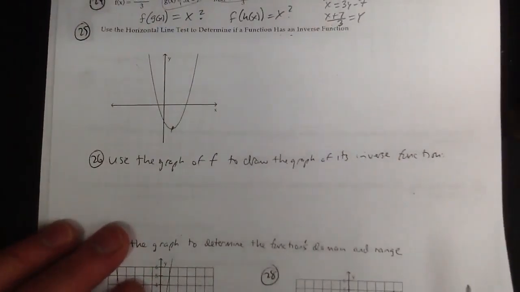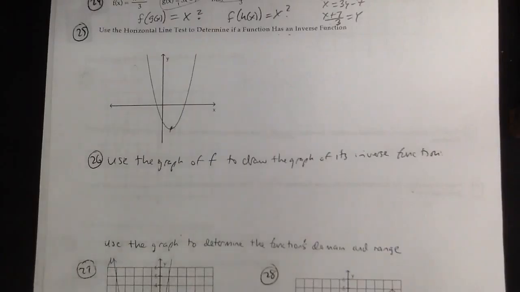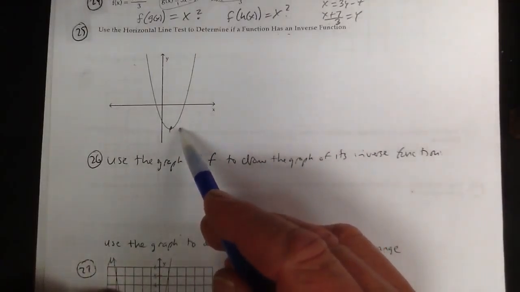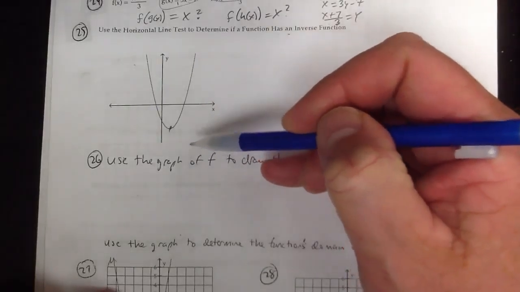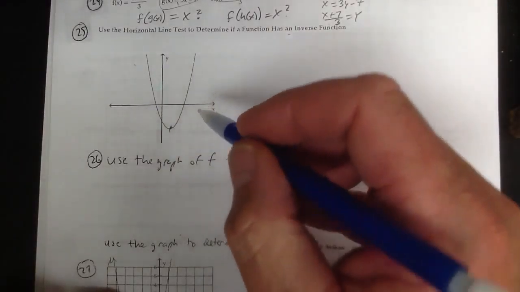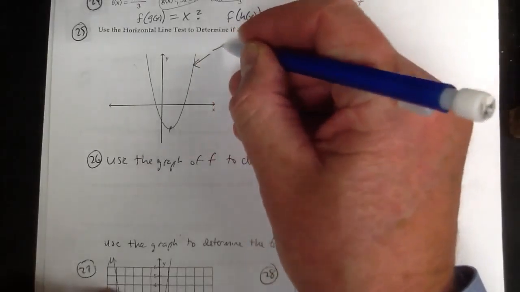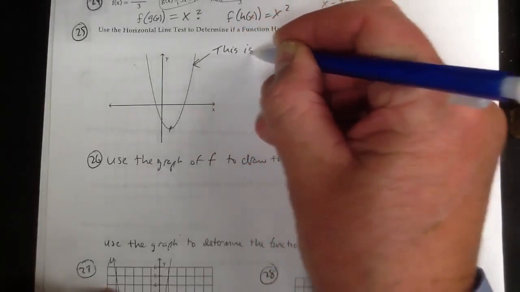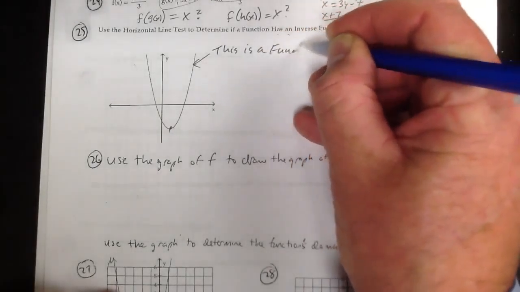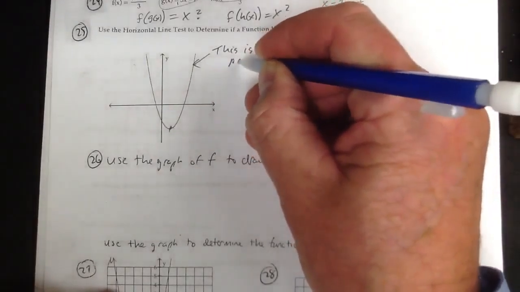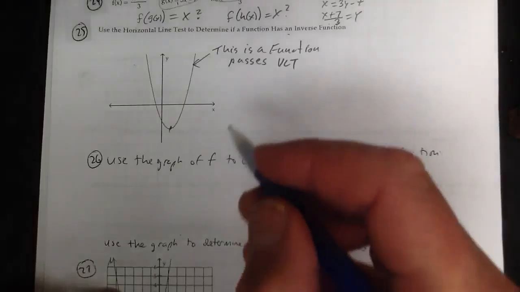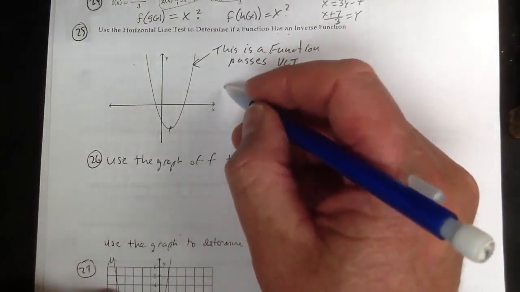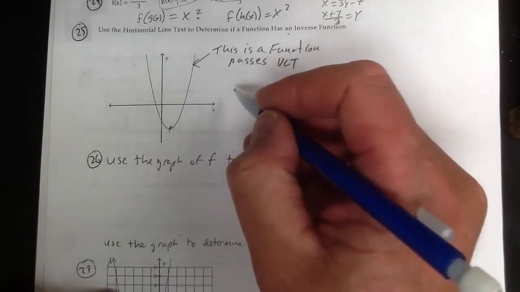Horizontal line test: if the function has an inverse. Okay, now let's look at this parent function. And we can say, is it a function? Yeah, this is a function because it passes the vertical line test. However, the inverse of this function is not a function.